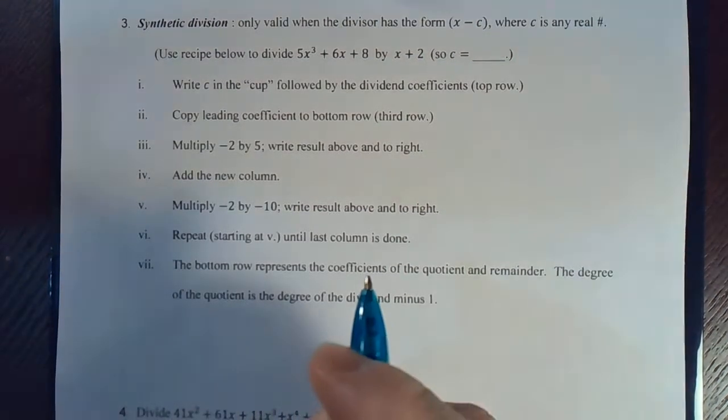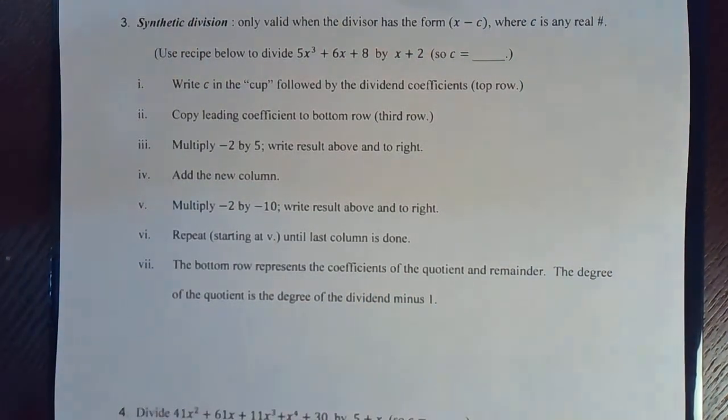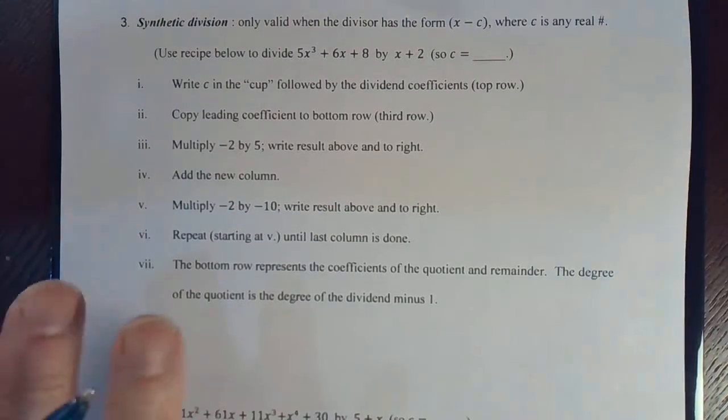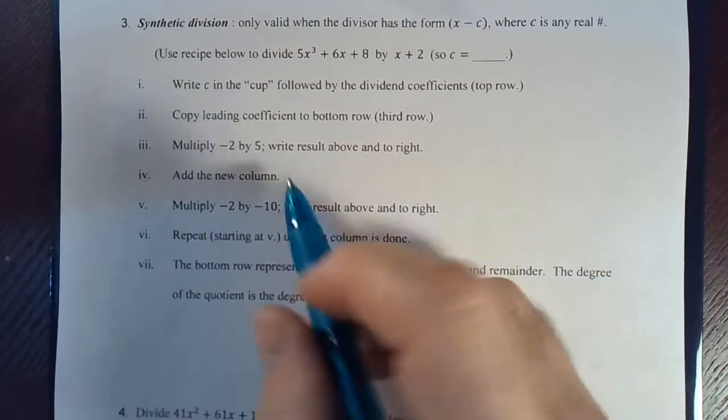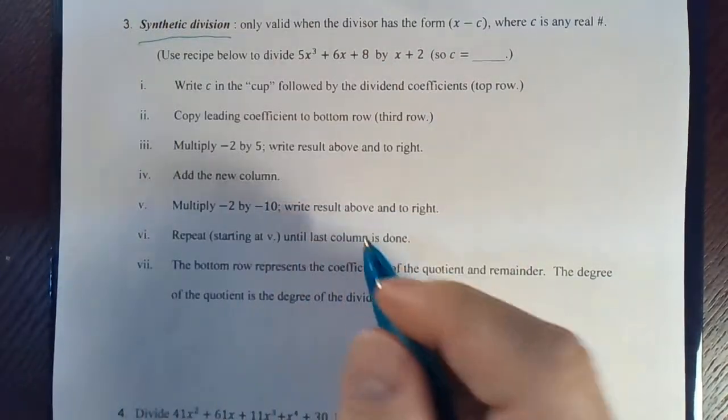Well, in the previous division, we looked at long division, dividing one polynomial by another polynomial. Well, now we're going to look at a simpler way to do it. It doesn't always work. Well, it'll always give you the right answer, but there's a certain restriction. This is called synthetic division.